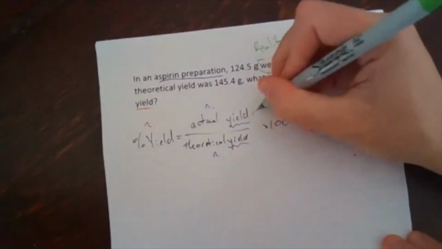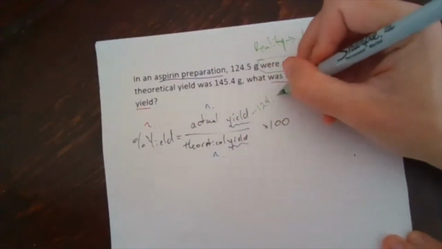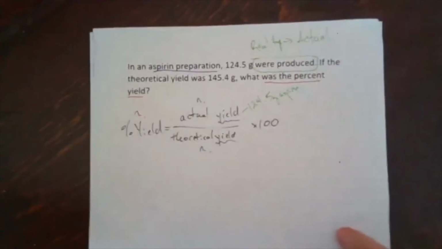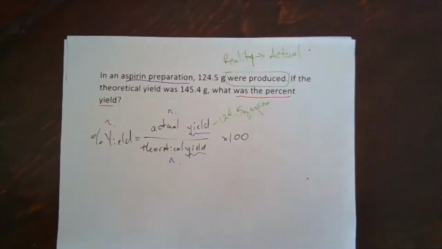So my actual yield is going to be 124.5 grams of aspirin. And I'm told the theoretical yield was 145.4, so that is explicitly telling you that the theoretical yield is 145.4.